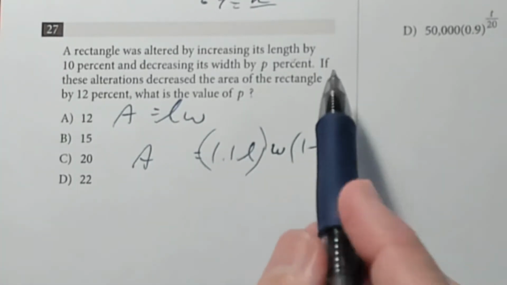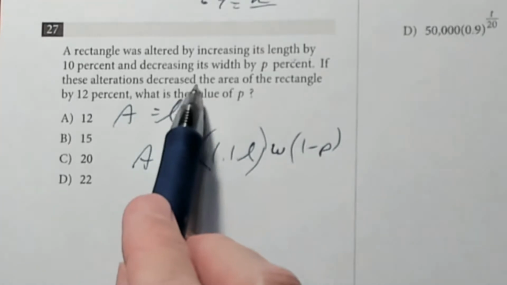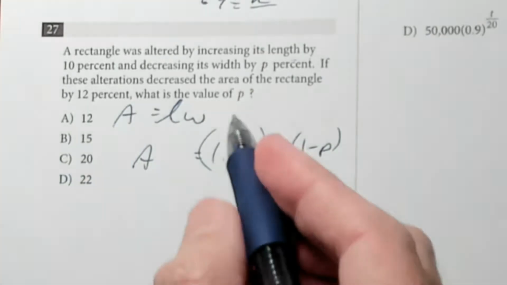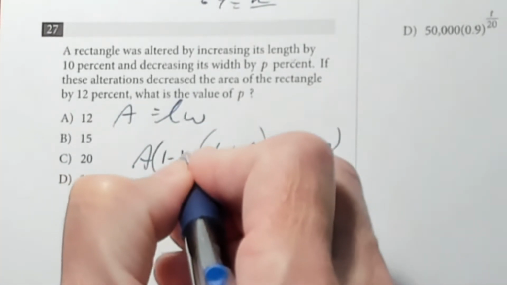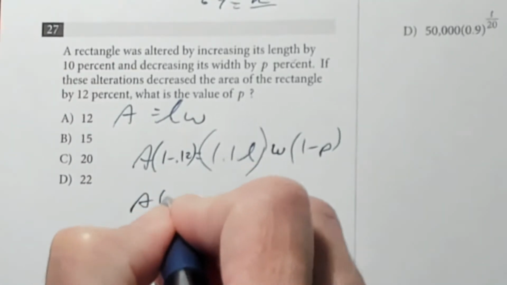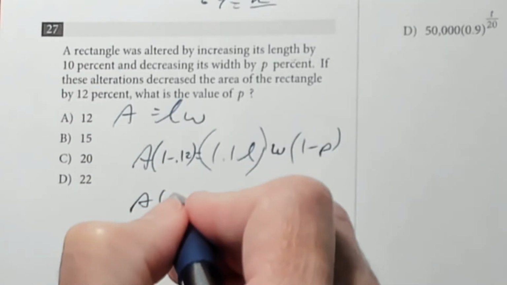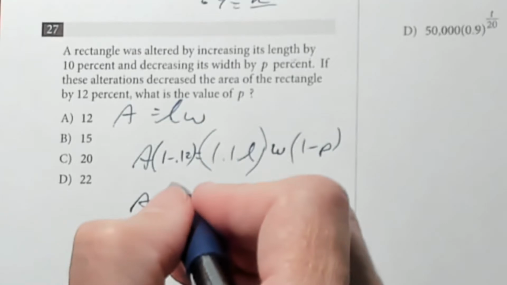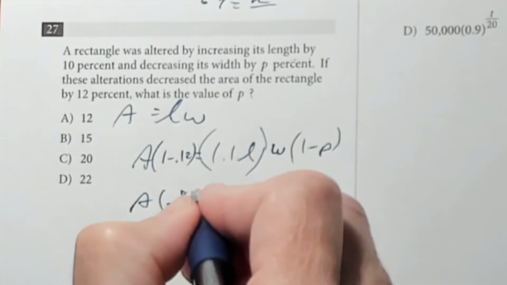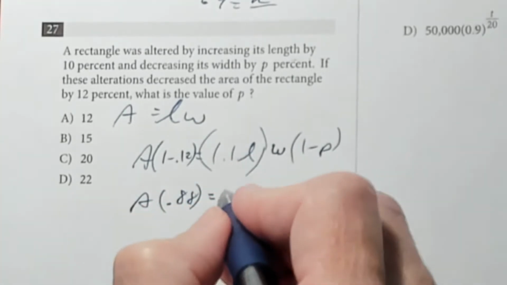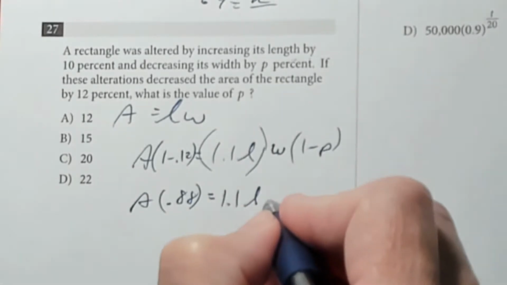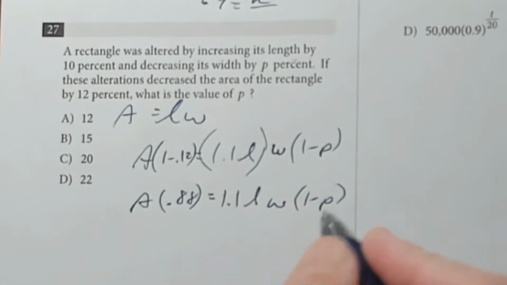If these alterations decrease the area of the rectangle by 12%, so 1 minus 0.12, the area is 0.88 equals 1.1 times L times W times 1 minus P.